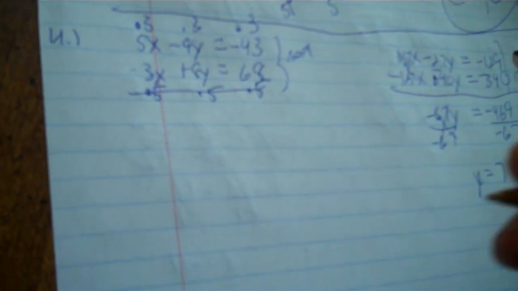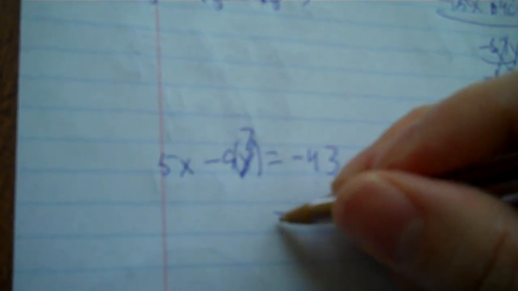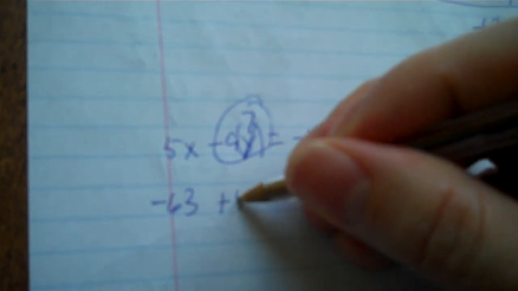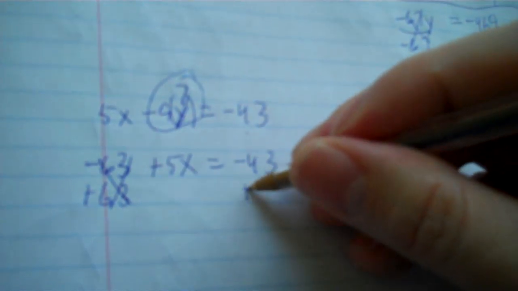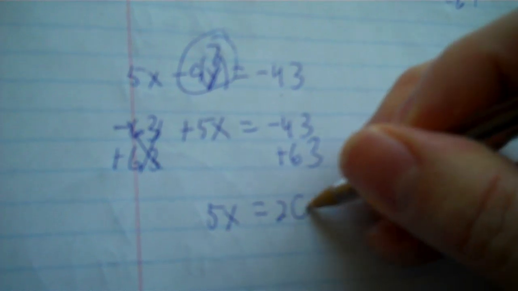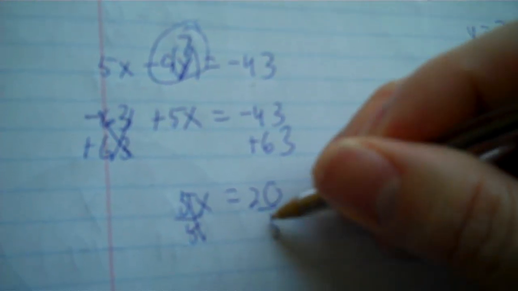Okay, now use the original top equation, okay, to get your x answer. So 5x minus 9y equals negative 43. So y is 7. Now when I multiply, we got to remember that's negative 9 times 7. That's negative 63. Plus the 5x, and then we just need to add 63. That gives me 20, so 5x equals 20. Then divide by 5, and x equals 4.